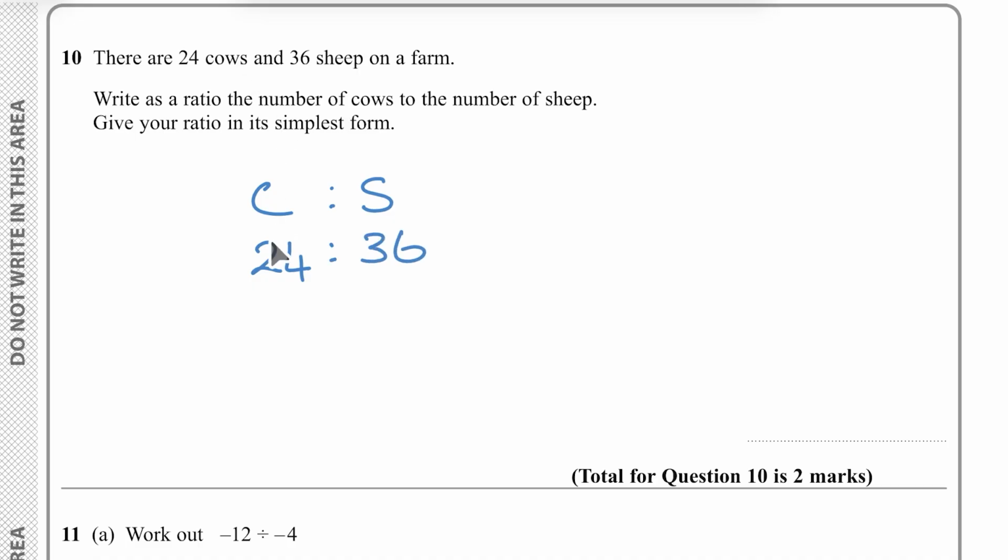So now we've got to simplify these, and the quickest way to do this is look for the highest common factor of both numbers. So it's a 2-mark question. We haven't got to show that really, but what do we have to divide 24 and 36 by to get the smallest value?